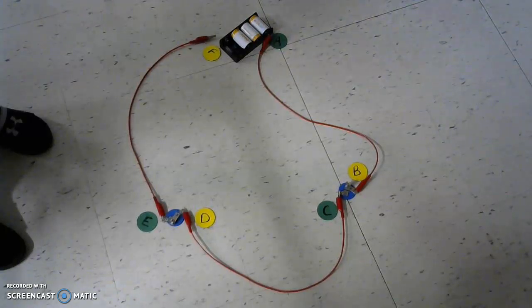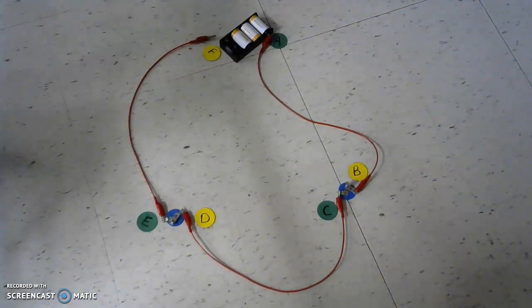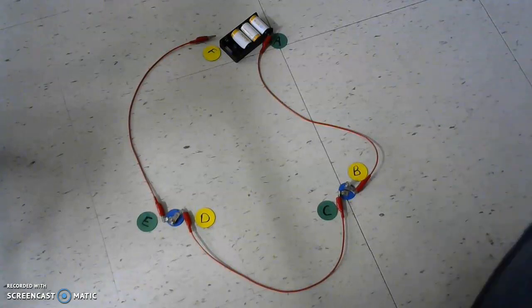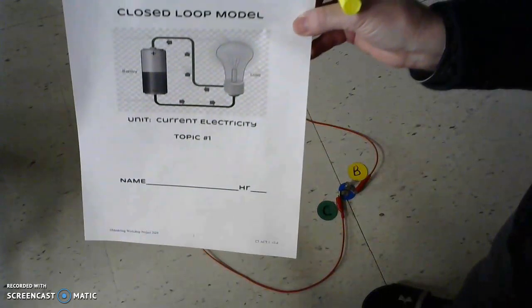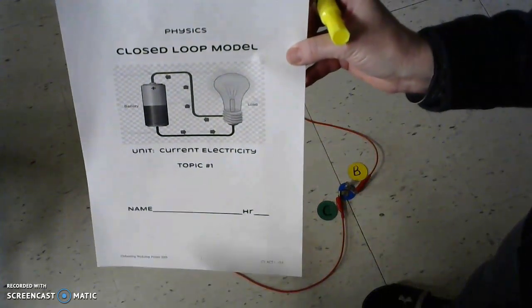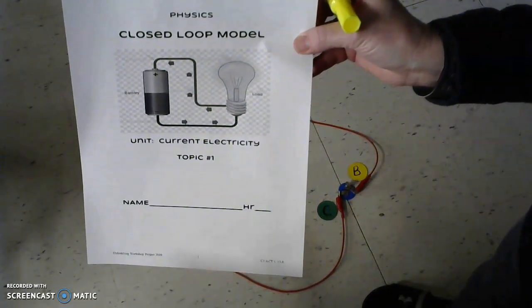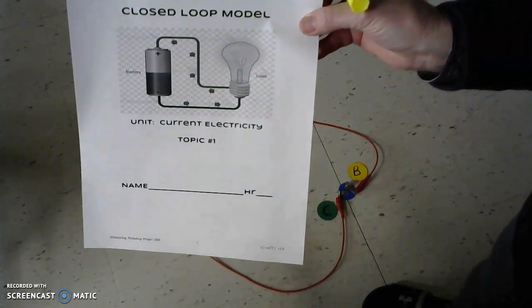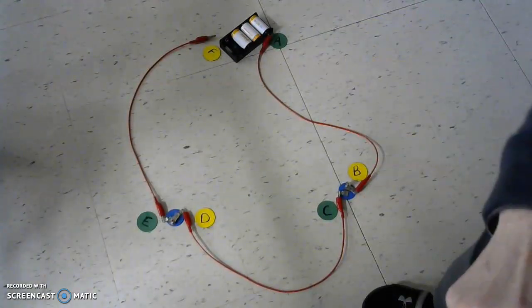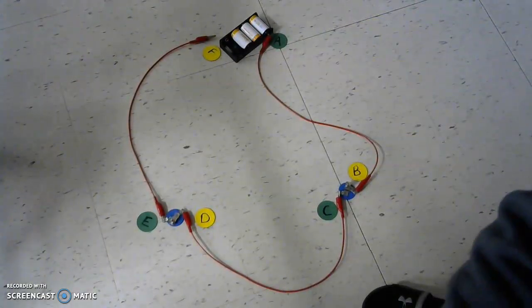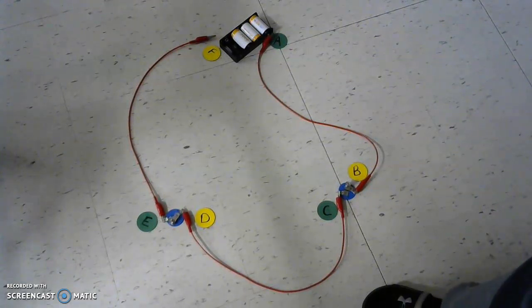This is our first activity for our electricity unit. You will have a new packet that will look like this on the front of it, and I will link this to the calendar. It's going to be called Physics Closed Loop Model Unit Current Electricity. It's topic number 1. We're going to run through these different activities, and I'm going to record them and do the activity as you see in the packet.